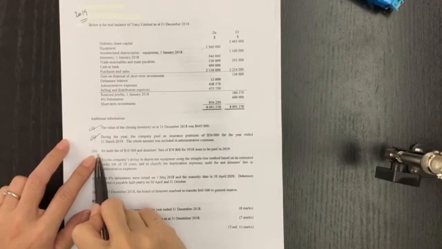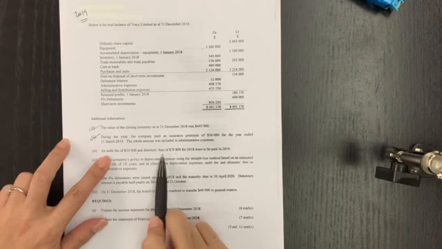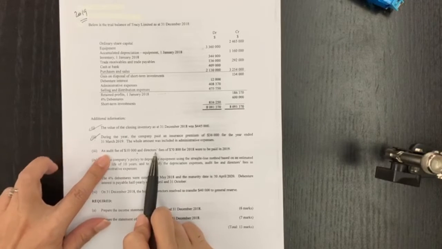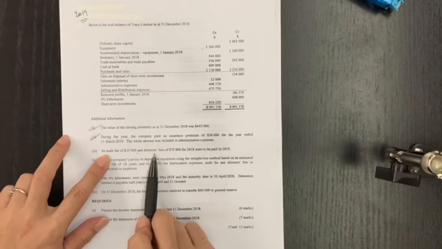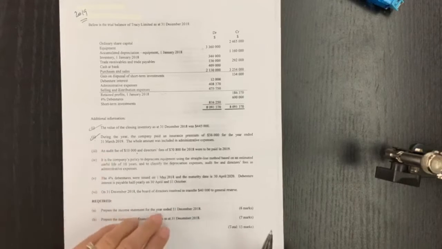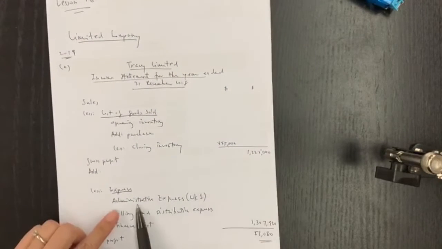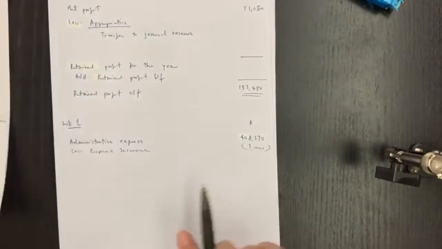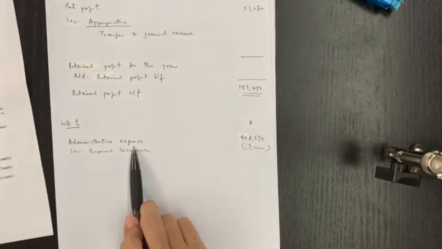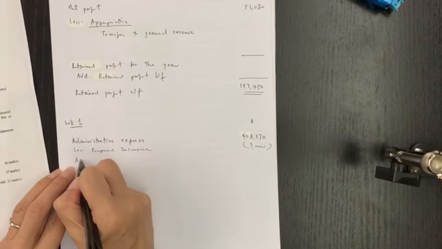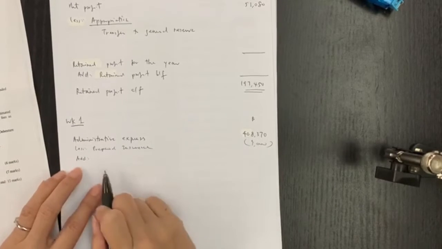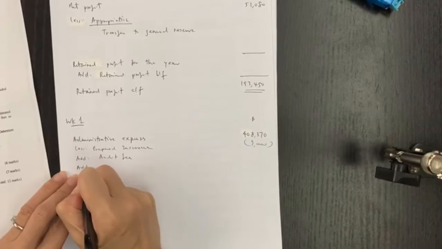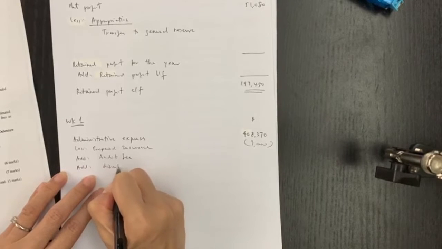Okay, now we come to point number 3. The audit fee and director's fee were to be paid. That means we have these expenses not yet paid. What do you think about the classification for audit fee and director's fee? It should be a kind of administrative expenses. So in my working for administrative expenses, we should add 2 more expenses not yet paid, which are audit fee and director's fee.